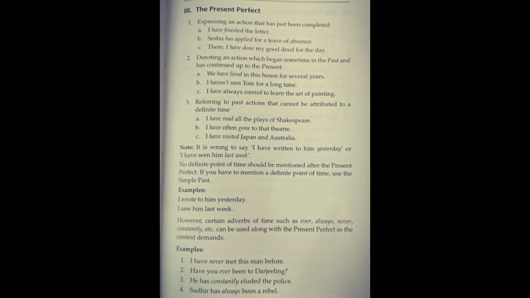The next one is to denote an action which began sometimes in the past and has continued up to the present. See, present you think is just at the time of moment. It's not. A little to the left and to the right is also present. If you express it as a diagram, you will see it. So when just before some 5 minutes, 10 minutes or this, that is also a present, and in that case also we use the present perfect instead of past.